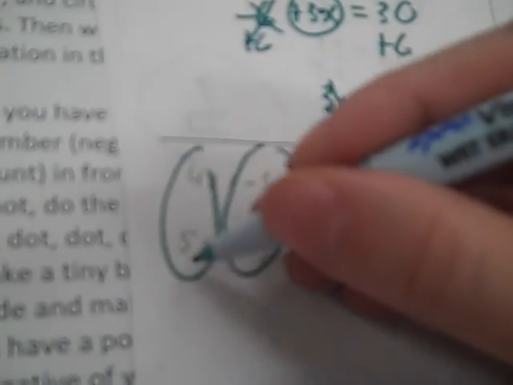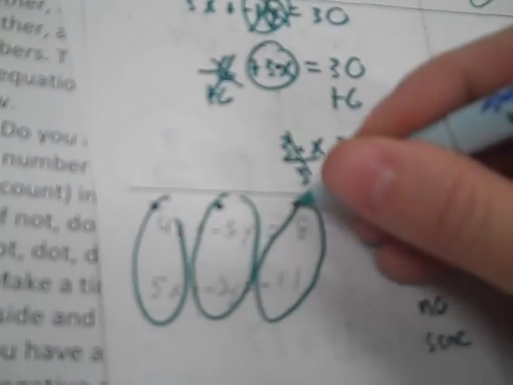Now, if you do, we're going to scribble that out, but if you don't, we have to do the dot, dot, dot, dot, dot. Those aren't the same. 4 and 5 aren't. 3 and 2 aren't, so no same. So we're going to have to use this square. So I dot, dot, dot, dot, dot, dot.